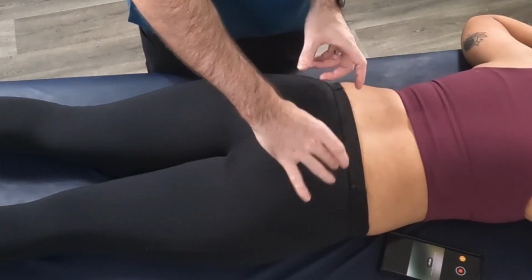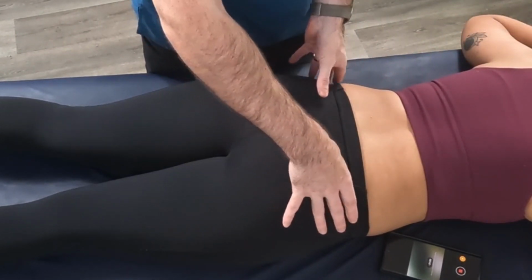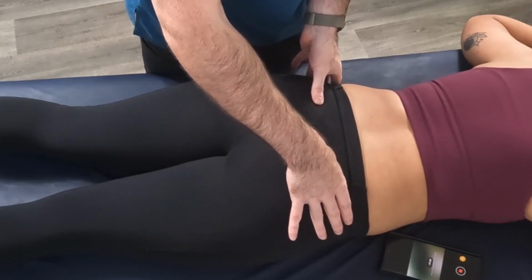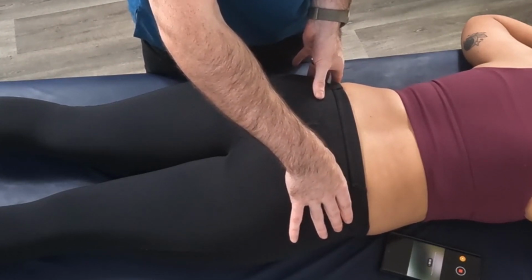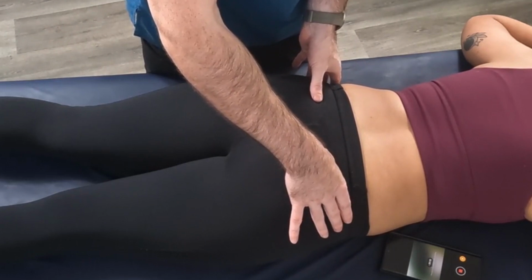What we're looking for is an asymmetry in spring. If we have a restriction on the spring on one side, that can indicate an iliosacral dysfunction on the side of reduced spring.